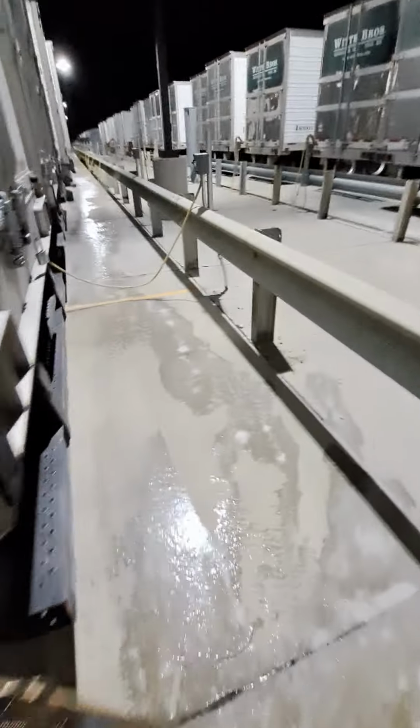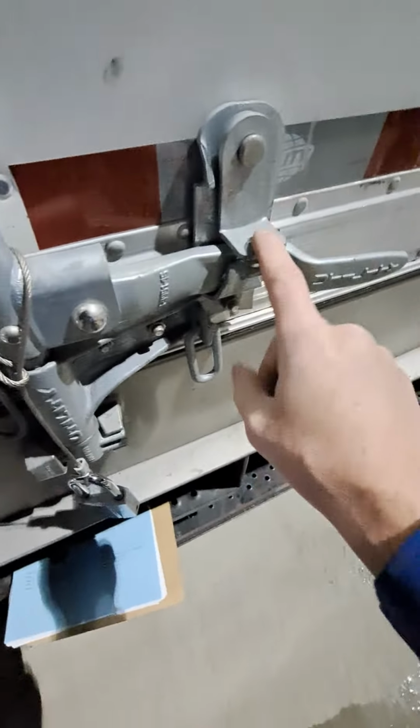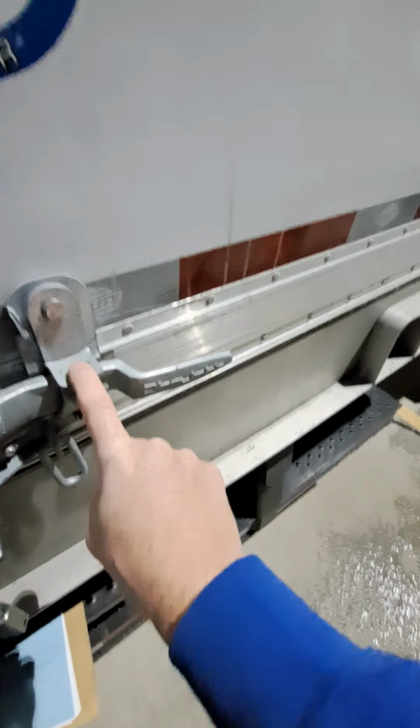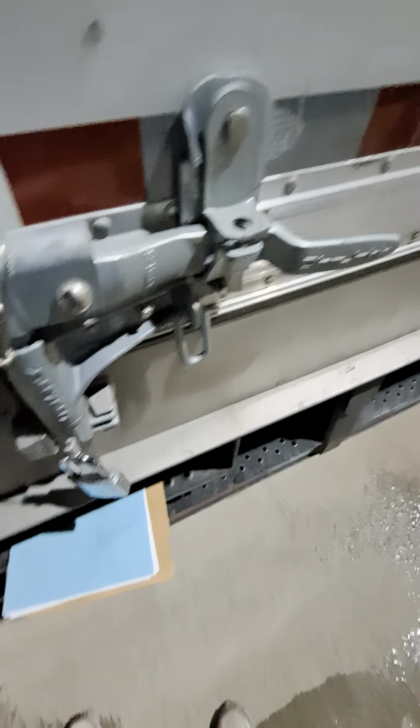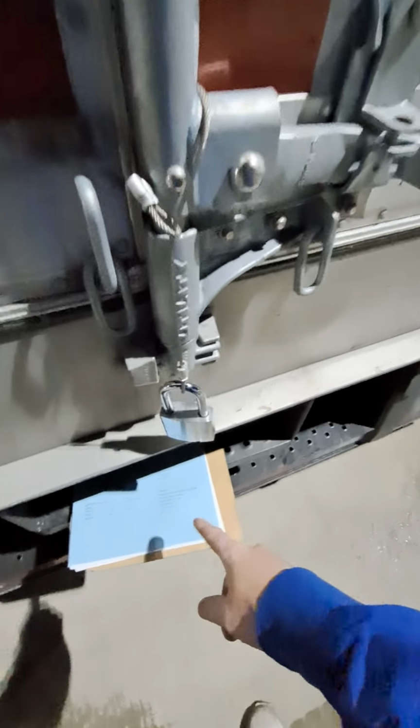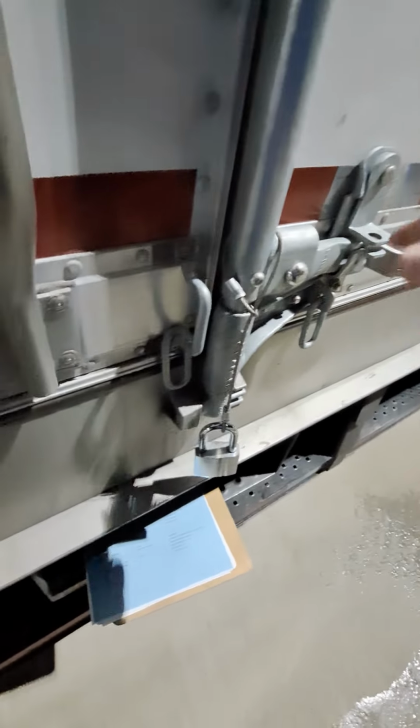So I'm walking back here, and like I said, these papers tell you what you have and where it's going and whatnot. So I'm going to set that there. Like I said, they're always locked when there's stuff in them, and if they have a seal, it's a trailer load, and I'm not allowed to check it. But because I have multiple stops, it's an LTL.